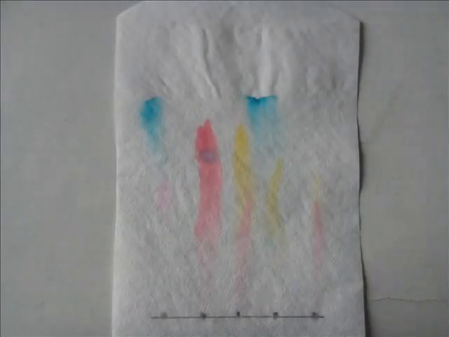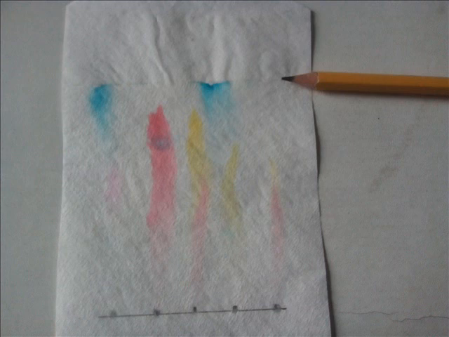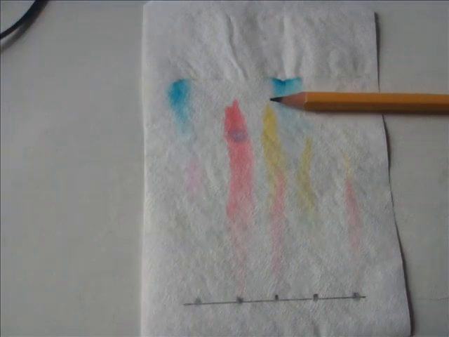This is what I started off with, this is what I got, and I measured the distance between the baseline shown at the bottom and the front, which my pencil indicates, and also I looked at a yellow dye and I indicated the front of my dye.